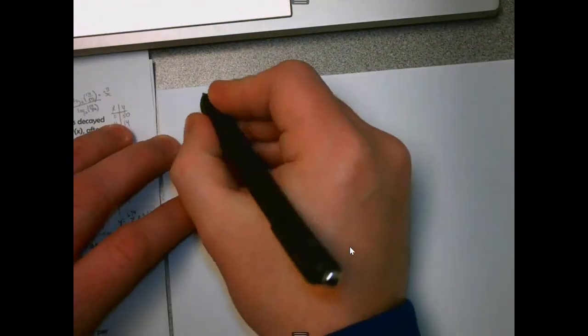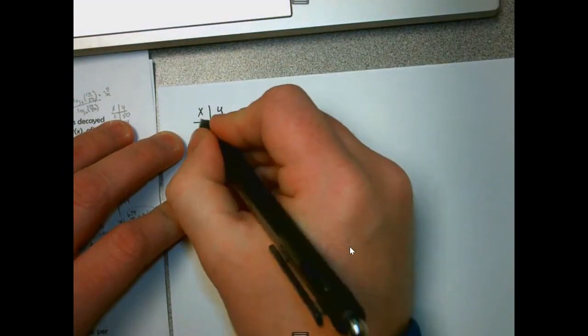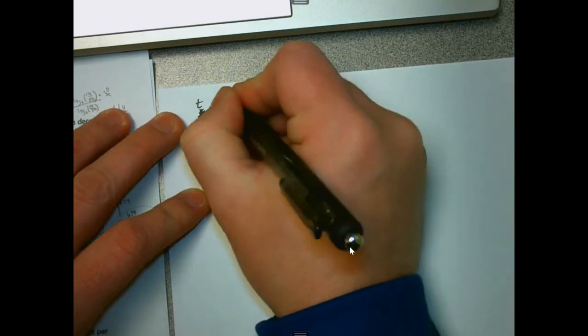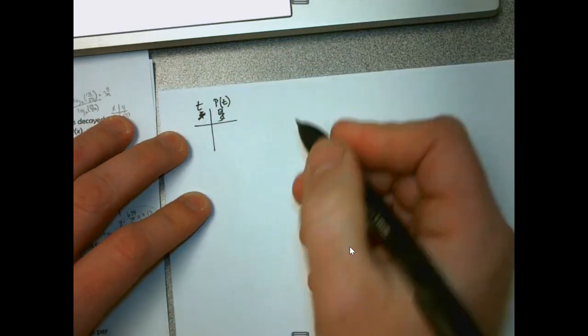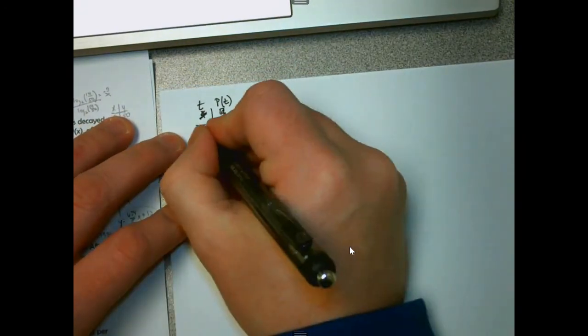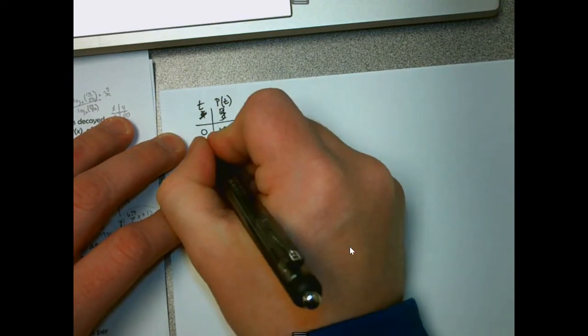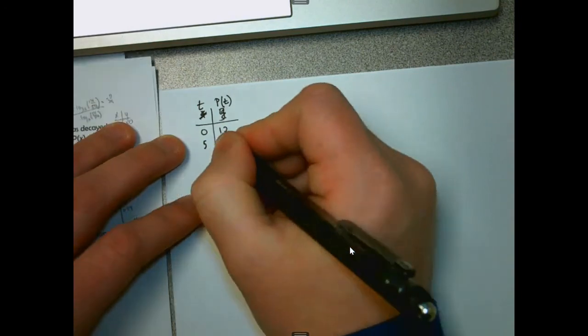So x would actually be time, and y would be population after time, still x's and y's. So at initial time 0, we have 12 frogs. And after 5 years, so time is in years, we have 634 frogs.